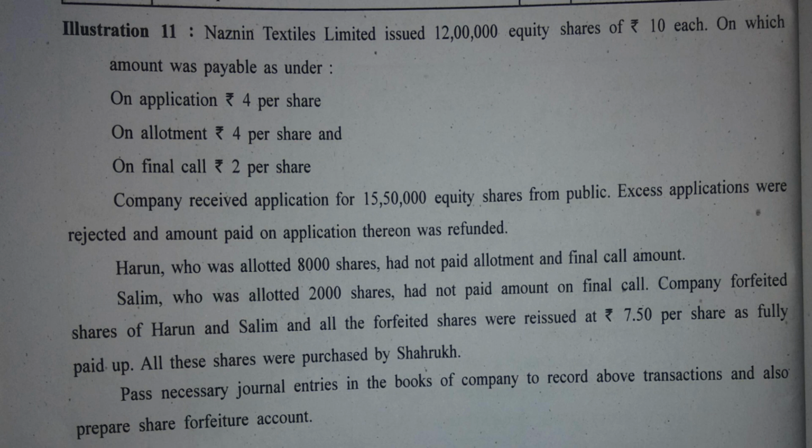The two shareholders having 8,000 and 2,000 shares respectively failed to pay the amount on allotment and final call. So the company will forfeit their shares and reissue them at rupees 7.5. You are supposed to write down journal entries for this and prepare a ledger account for share forfeiture.